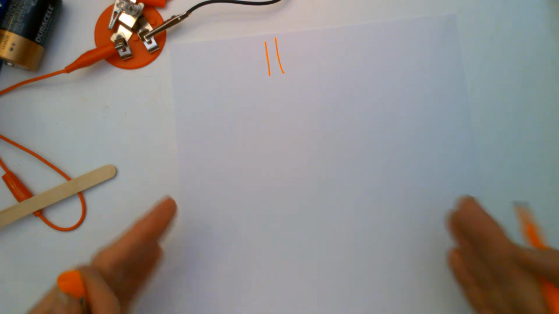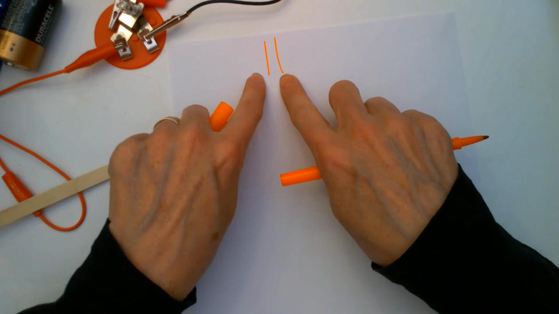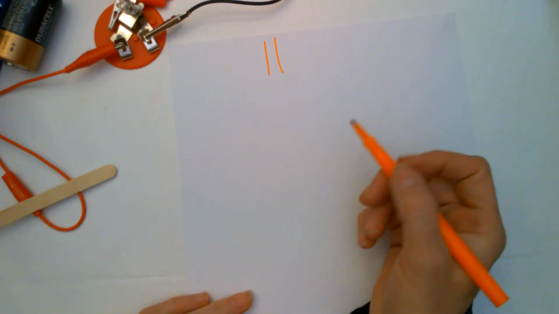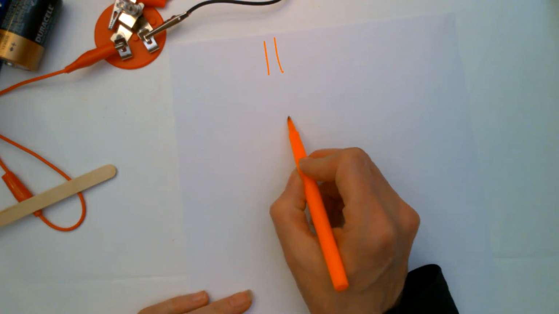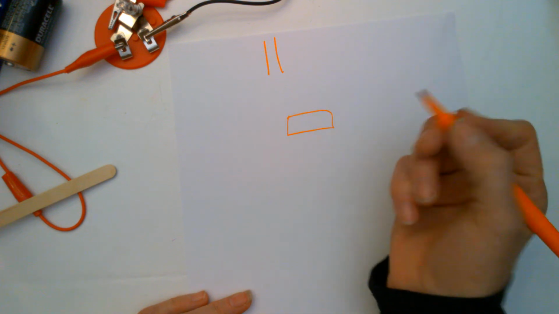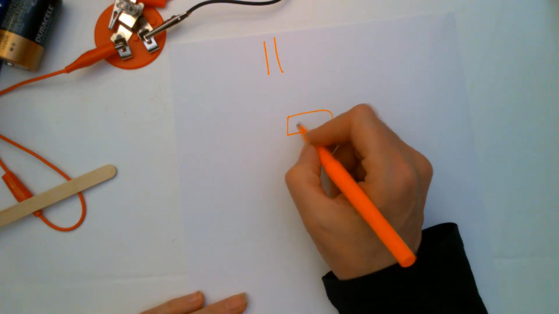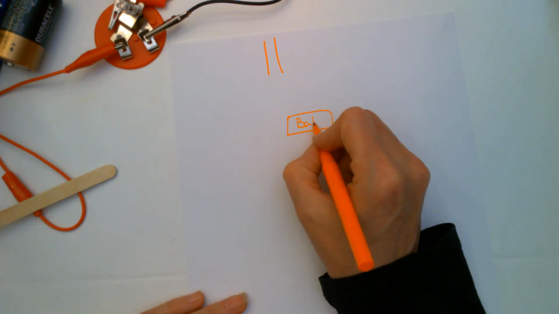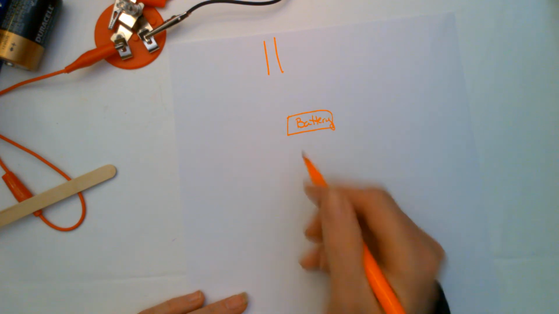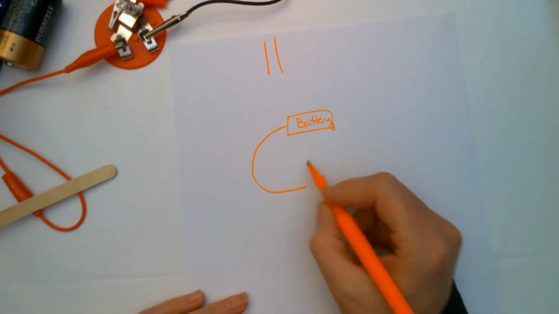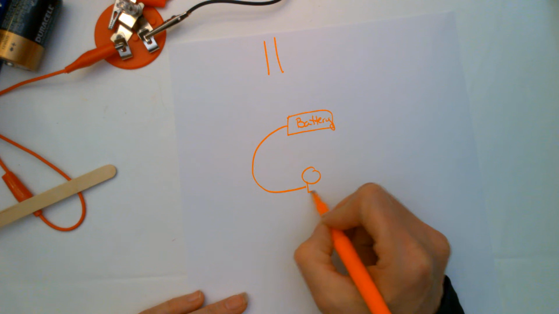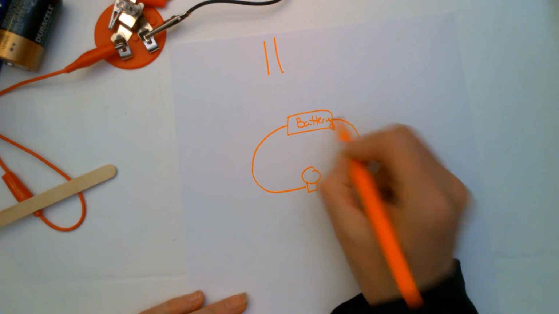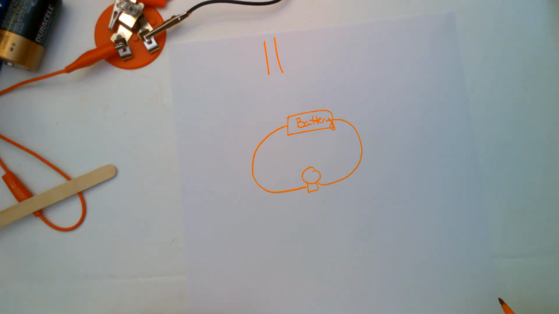Well, when we're talking about series and parallel circuits, we're going to be thinking about the same sort of thing. So remember that when you have a circuit, you're going to have your battery, and I'm just going to put for now the word battery for us. And then you have your wires, and you had your resistor, which was our lovely light bulb, and it would light up when we had a closed circuit.